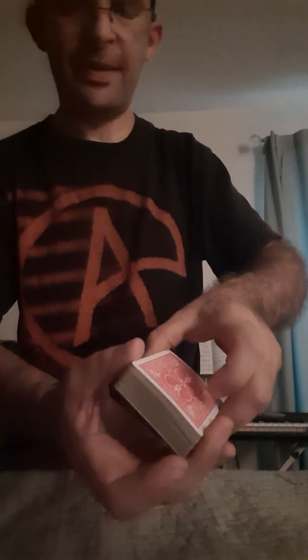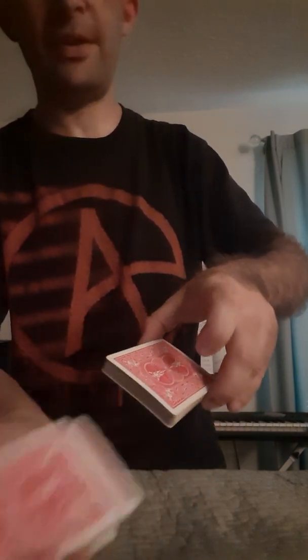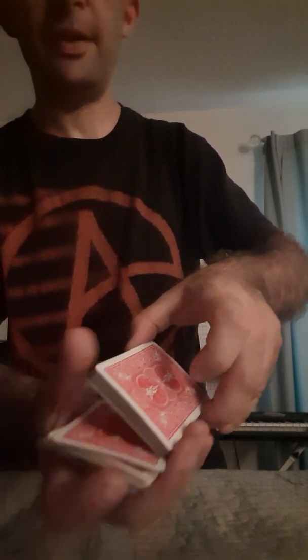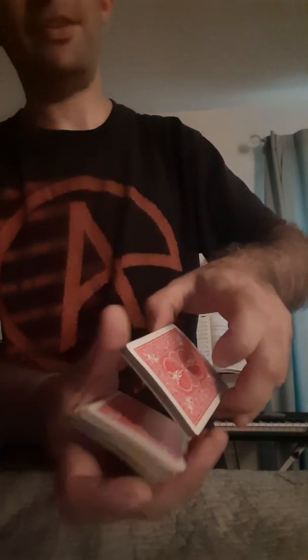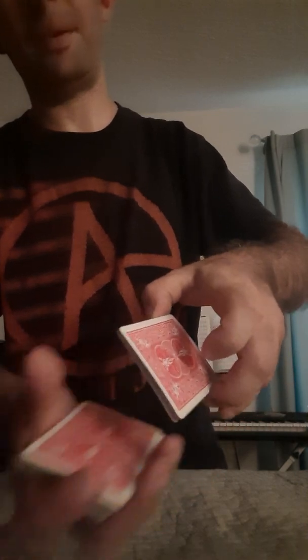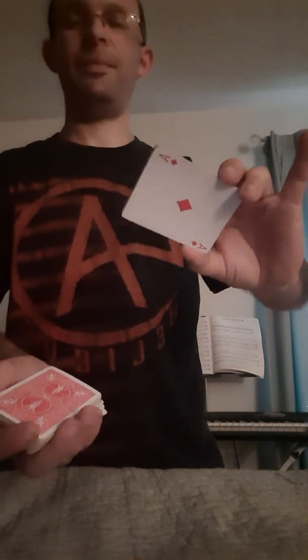The only difference is you tell the spectator to say stop whenever they want, and you're just putting cards off the top. Just a group of cards. Doesn't matter if it's 3 or 10. Usually it's not more than 10 or 15, but sometimes as few as 2 or 3. They say stop, and then you show them the bottom card. It looks like it was random, and you already know what it was because you took a peek at it.